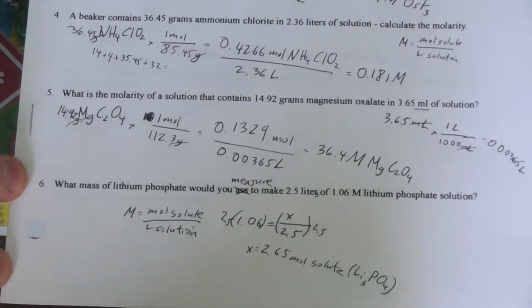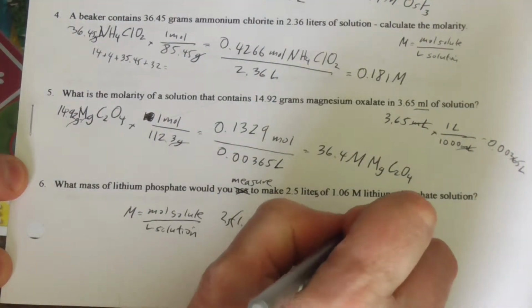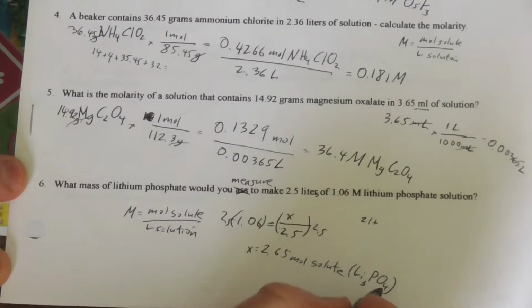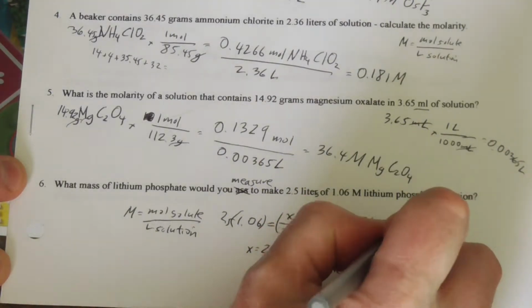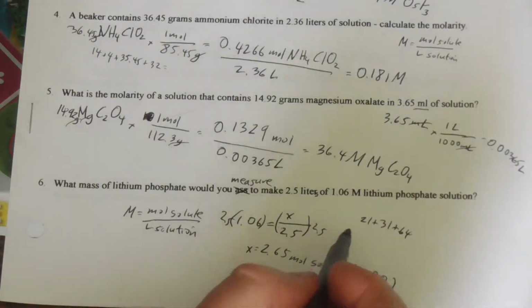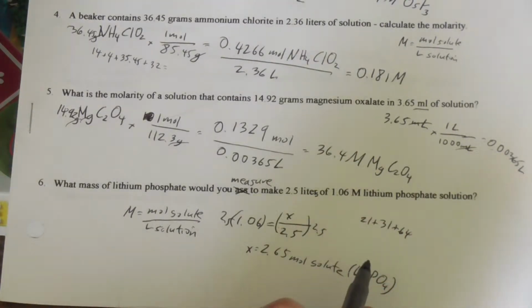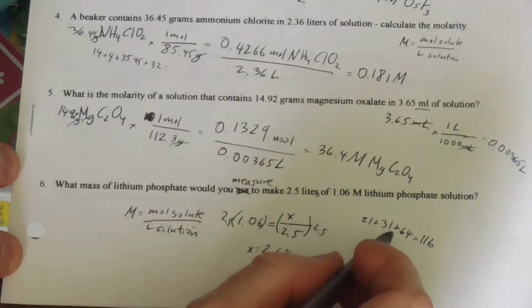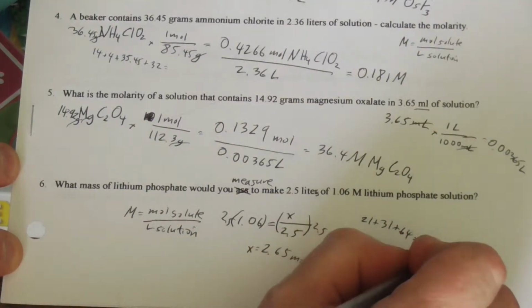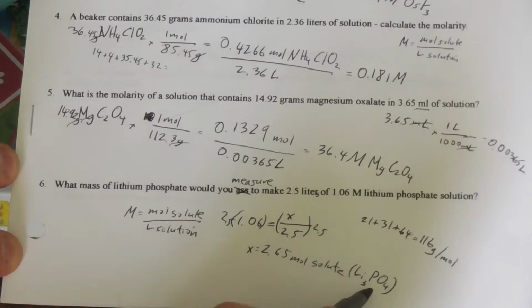So lithium is approximately 7, so that's 21, plus phosphate is 31, plus 4 oxygen is 64, which means I have 52 plus 64, which is 116. So that is my grams for 1 mole of lithium phosphate.